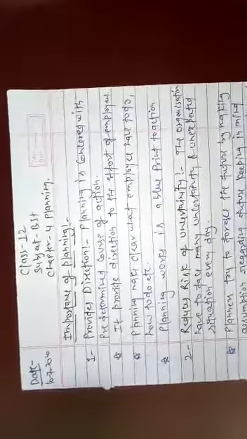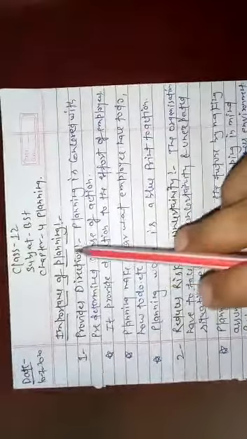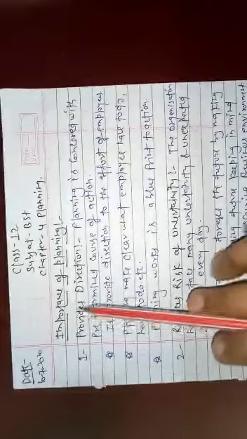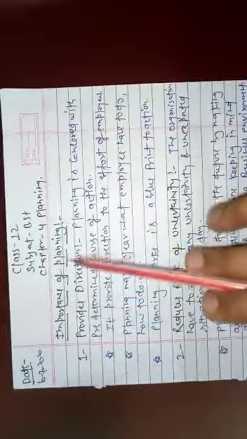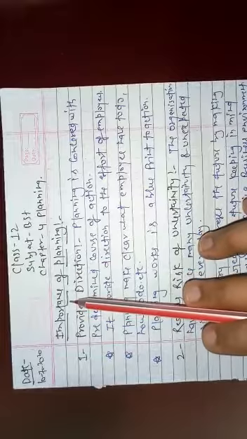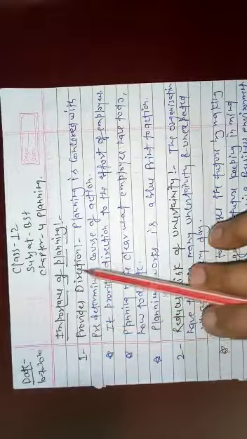Today we will discuss class 12 subject BST, chapter 4, planning. So here we will see a very important topic: the importance of planning. Planning has different types of importance. So here we will see them one by one. First one is provide direction.